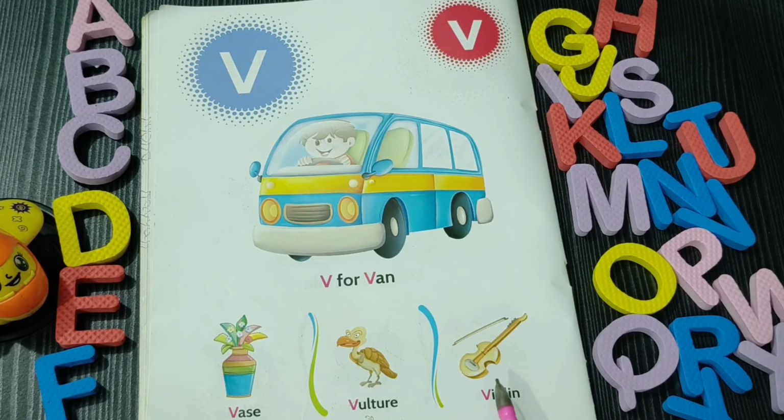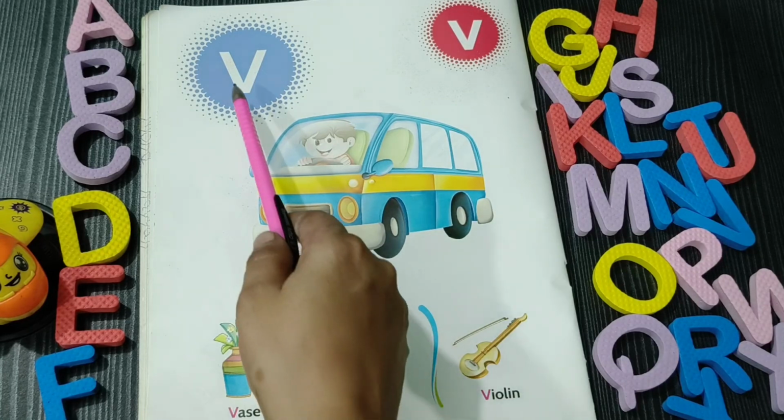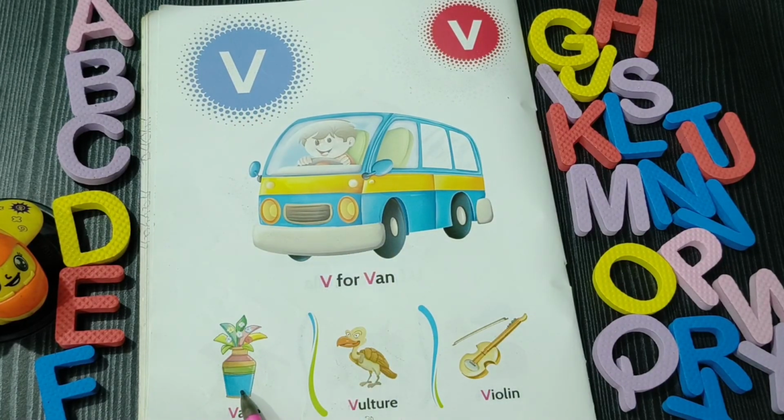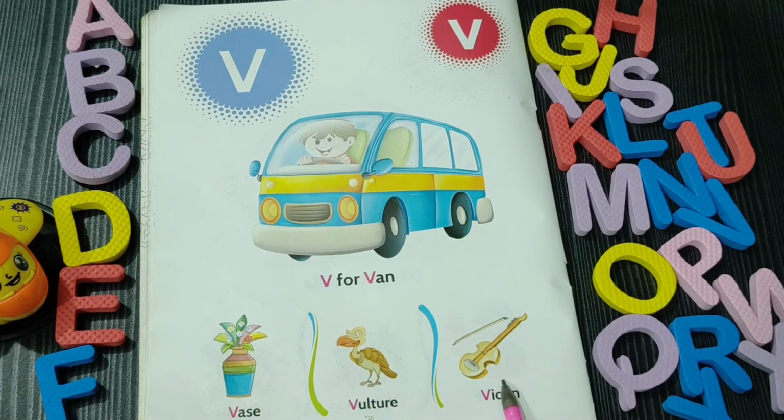V is for violin. V-I-O-L-I-N, violin. Violin means violin. V is for van. V is for vase. V is for vulture. V is for violin.